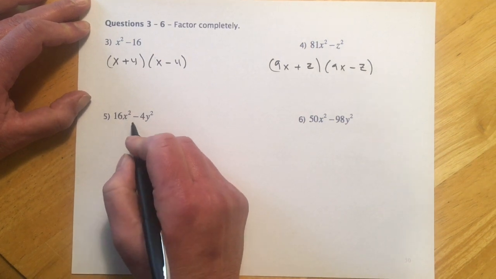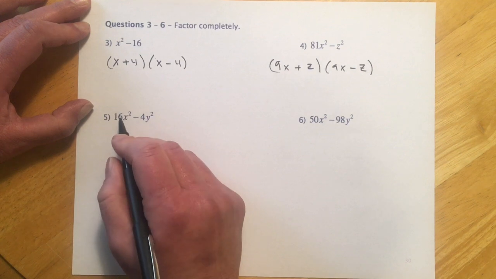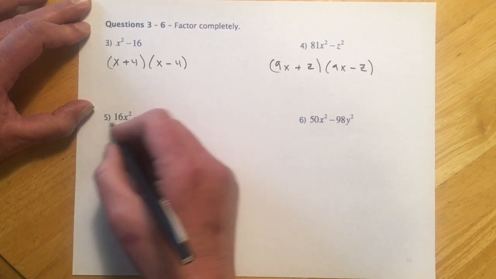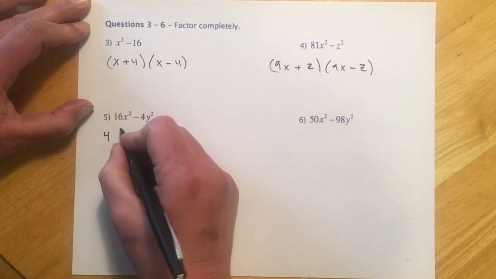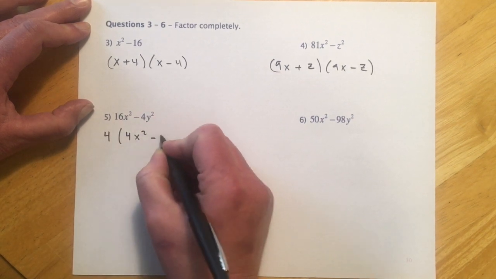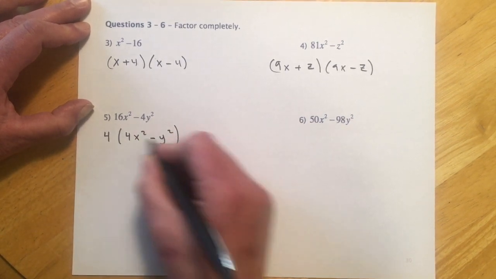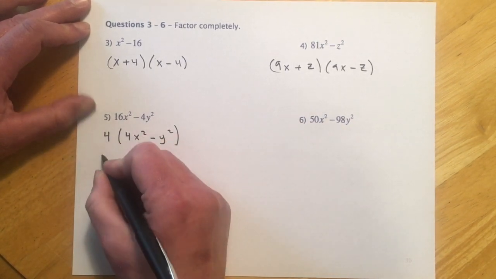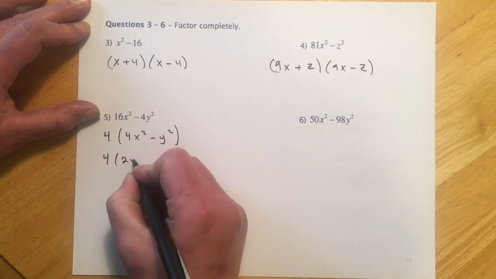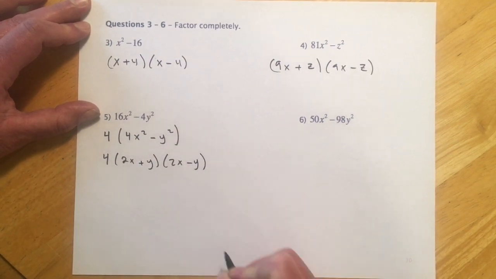This one is incredibly sneaky because 16 and 4 are both perfect squares, but 16 and 4 have a common factor of 4. It's really easy to miss that 4, but we do have to take the 4 out first. That gets me down to 4x squared minus y squared. And now I can finish factoring the inside piece as we've seen with the GCFs. So 2x plus y and 2x minus y.